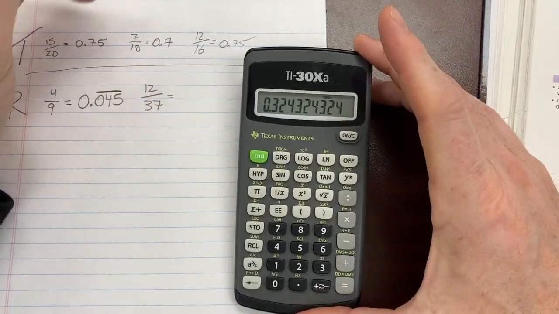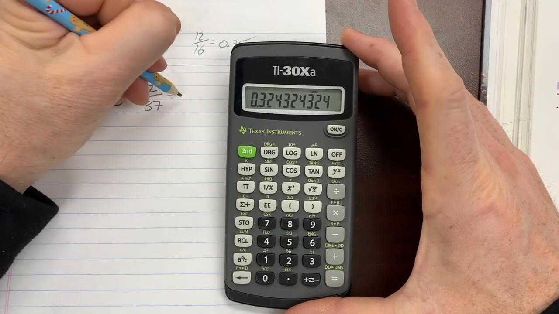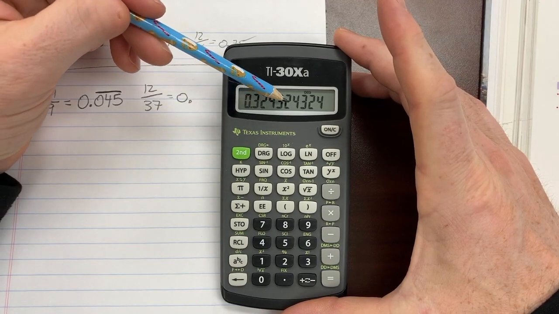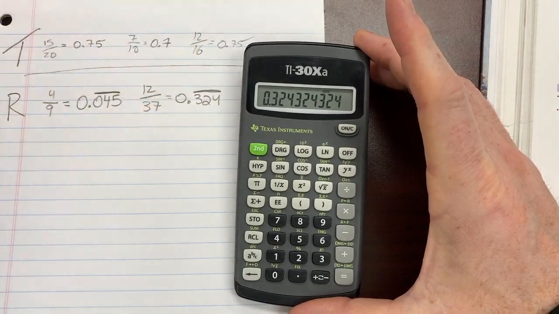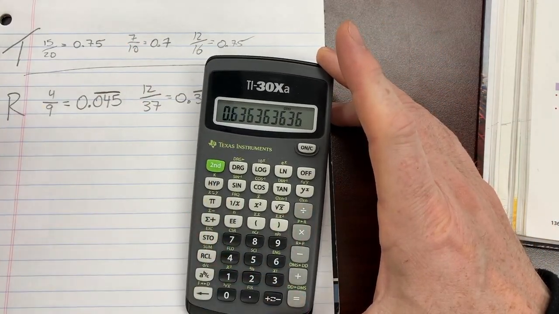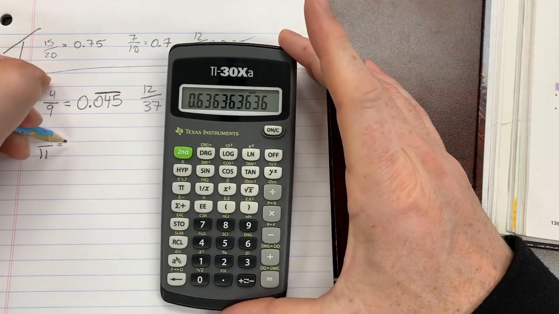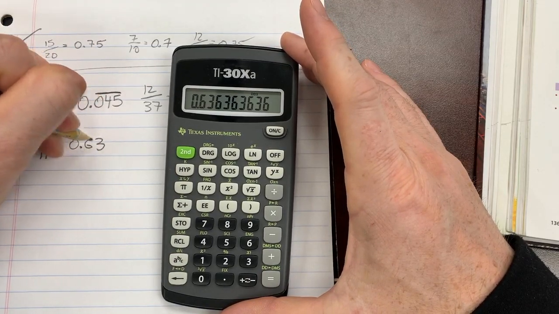Another example would be 12/37. What's repeating on this one? 0 is not repeating. 3, 2, 4, 3, 2, 4, 3, 2, 4. So I would write 3, 2, 4 and put my bar notation over the top of that. How about 7/11? We already did this one, I think. 0.63, I would put the bar there.